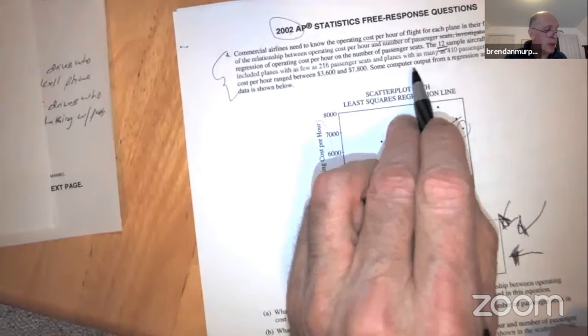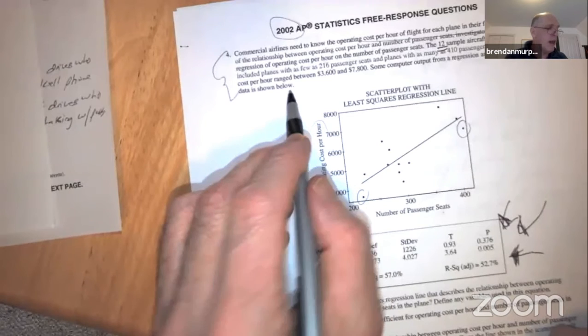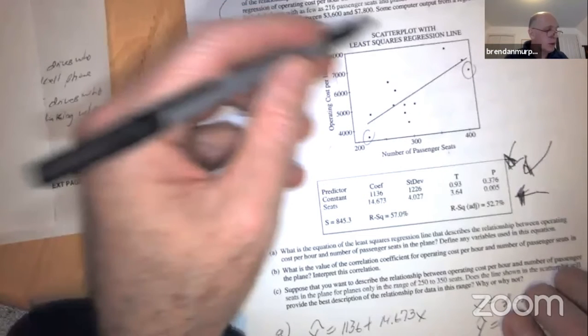Some computer output from a regression analysis of this data is shown. Okay, so I think I understand the graph here. There's 12 data points.